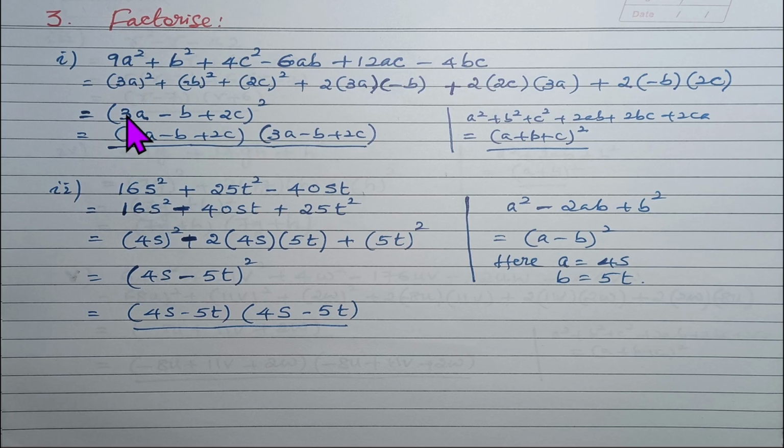So therefore the answer is (3a minus b plus 2c) whole raised to square, and the factors are (3a minus b plus 2c) and (3a minus b plus 2c). So that is how we use the identity to find the factors.